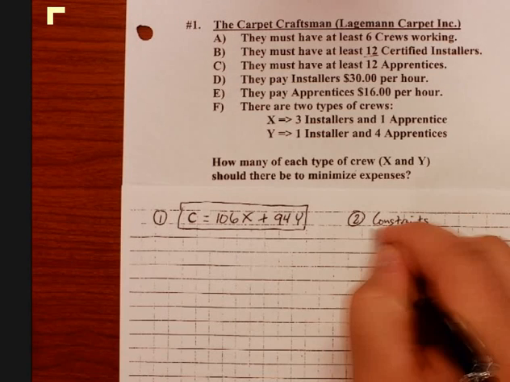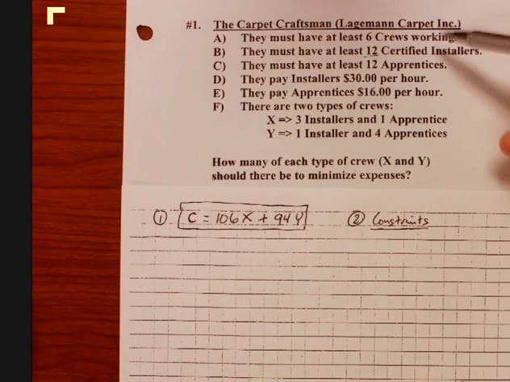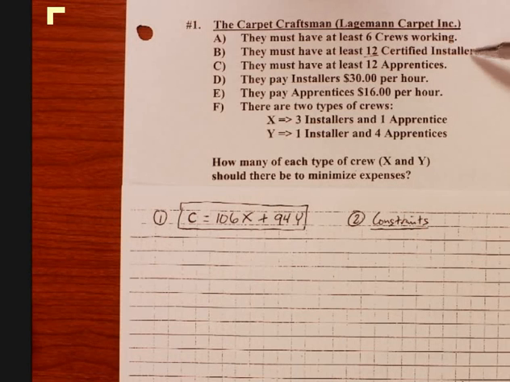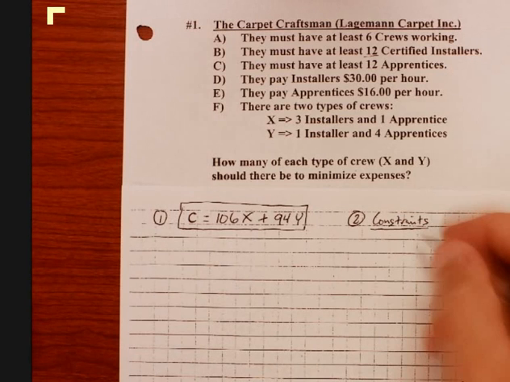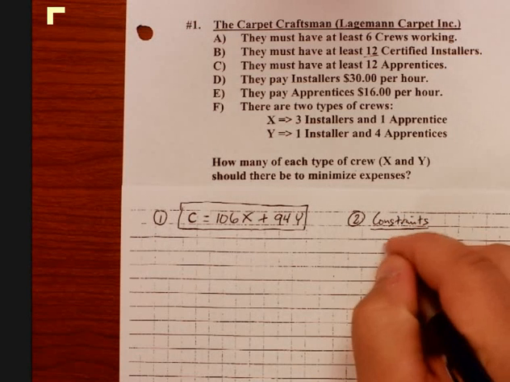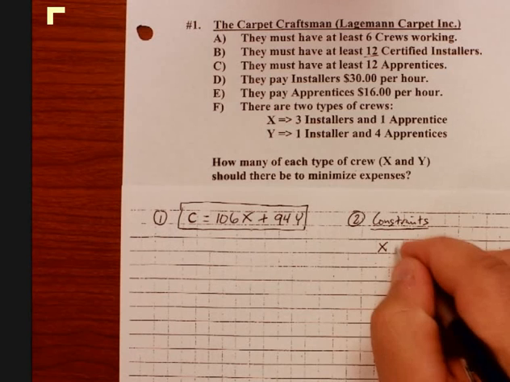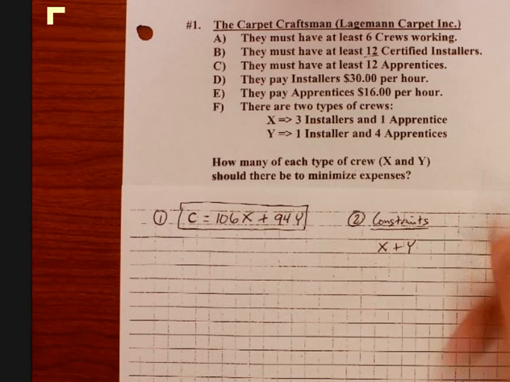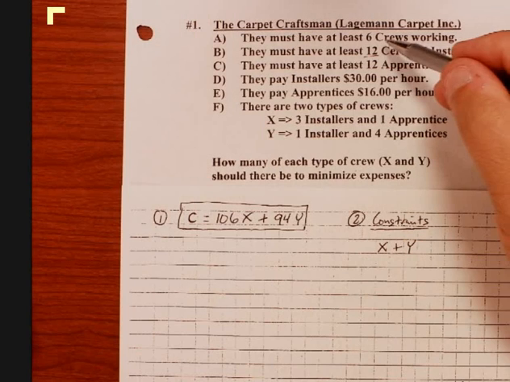We don't want to do that because he wants to have at least 6 crews working. He wants to have at least 12 certified installers and at least 12 apprentices. Well, that creates a bit of a problem because we have to have some minimum standards, or at least some people out there working. We're going to have some costs. So we're going to have some constraints. And one of the constraints is that if I take my total number of X crews and my total number of Y crews, I want to have at least 6 of those crews.